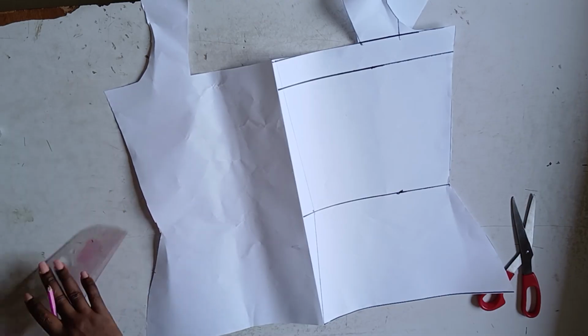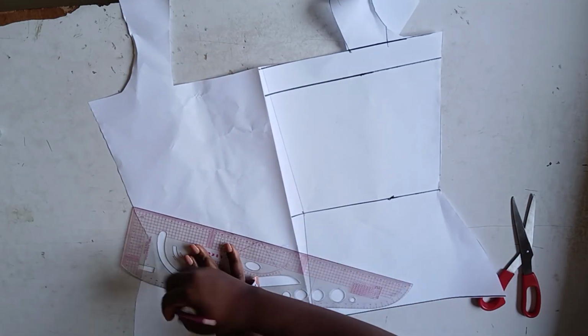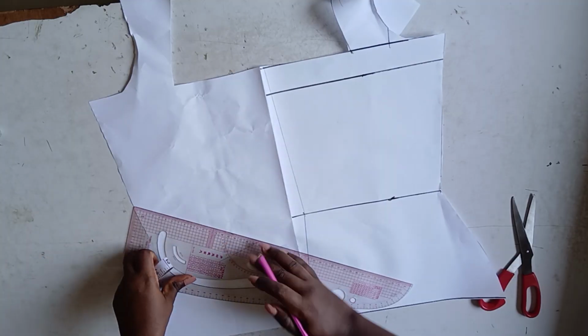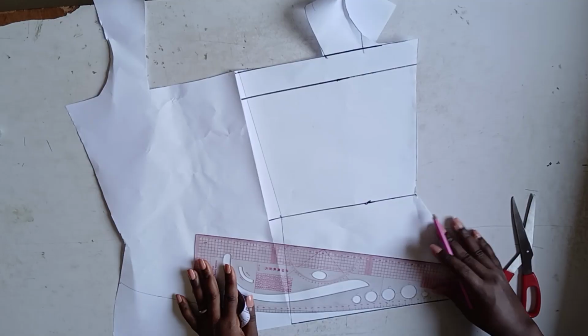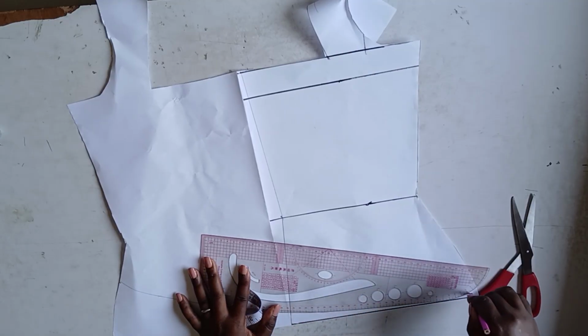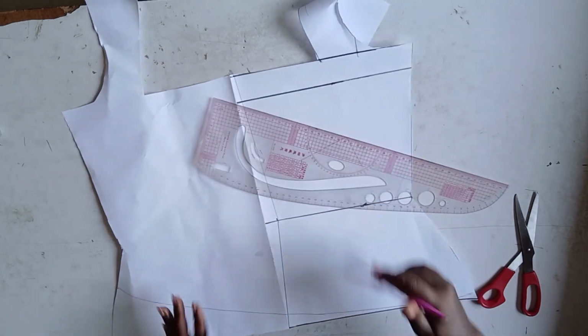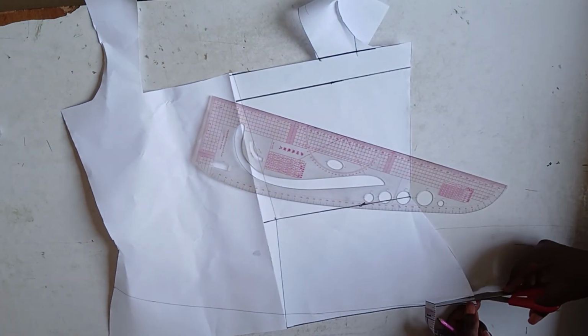So we have this like this, and just connect it to this other side like so, or as you desire. So once we have this, you go ahead to cut it out.